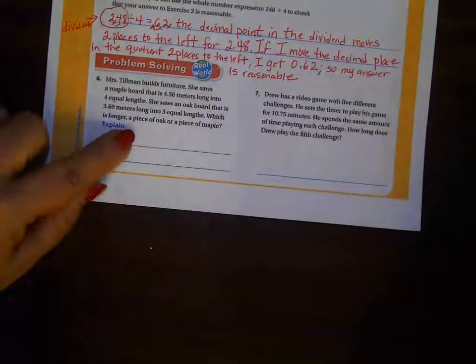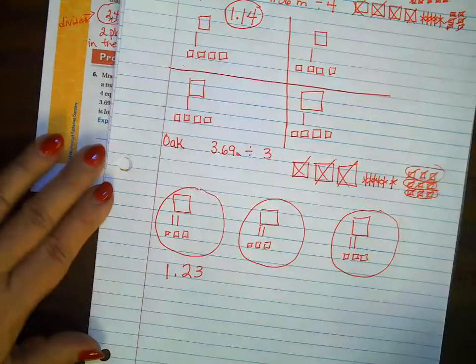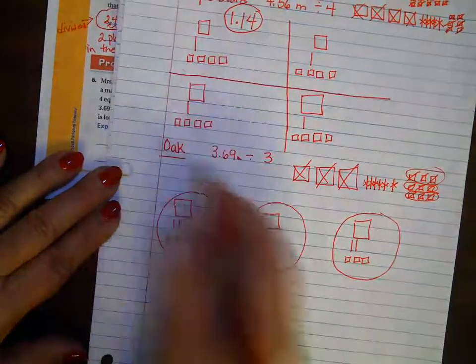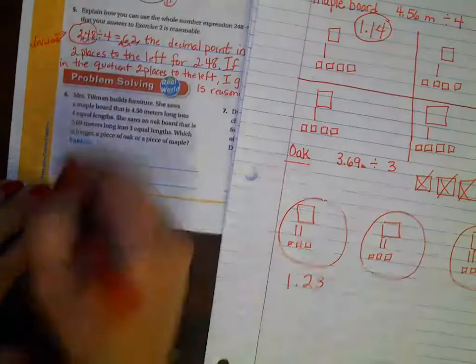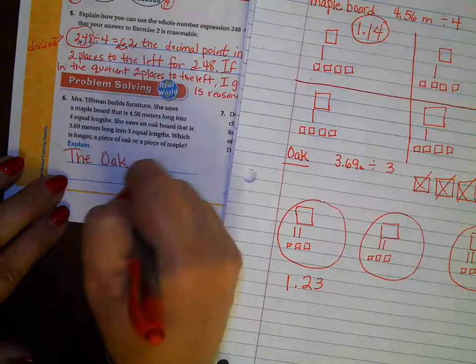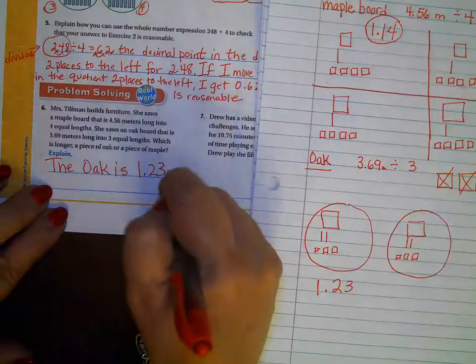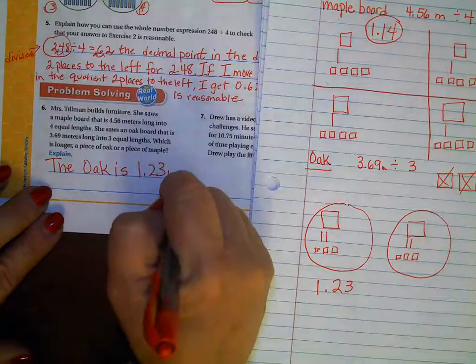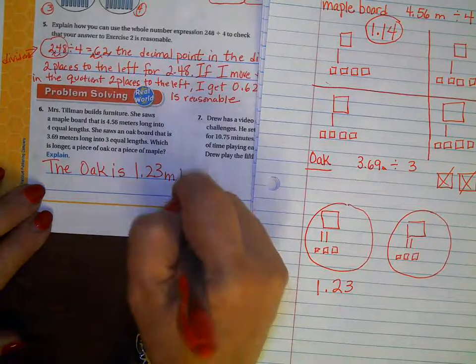So then it goes back to my question, which is longer, a piece of oak or a piece of maple? Well, it looks like the oak is going to be longer than the maple. So the oak is 1 and 23 hundredths meters long.